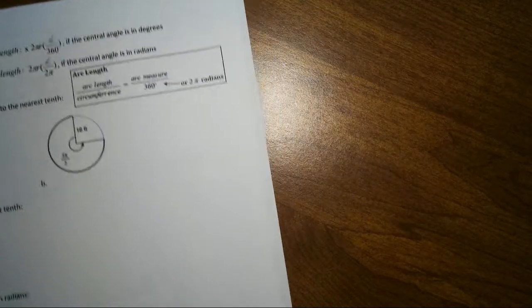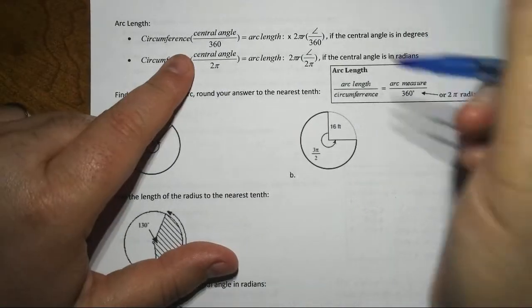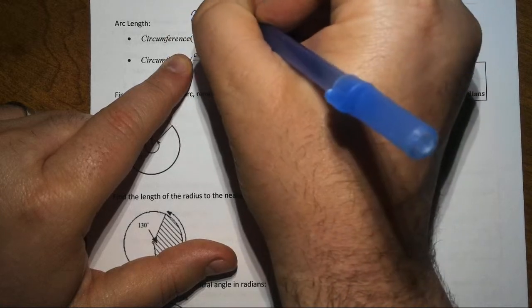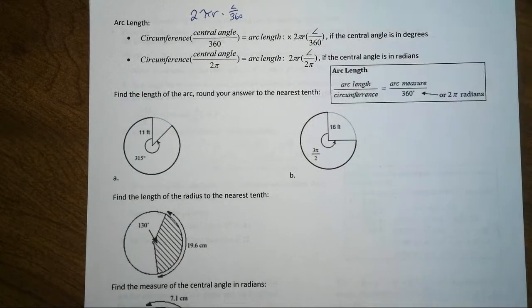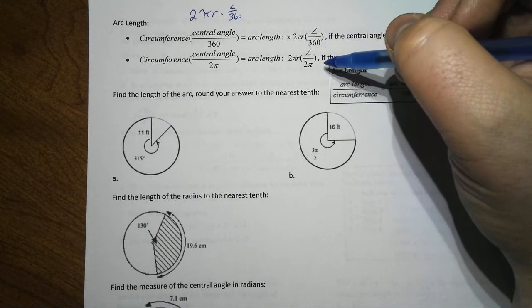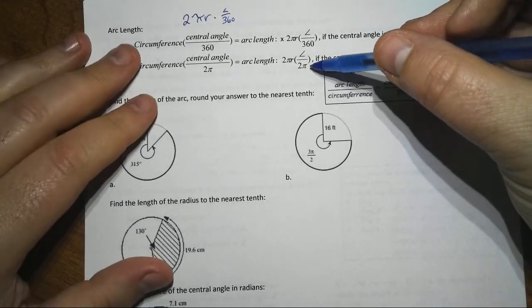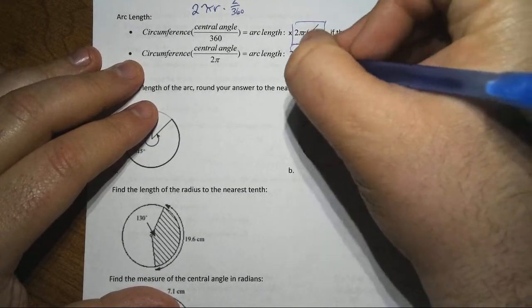And last but not least, our favorite topic of the year, arc length and areas of sectors. All right, I kind of looked this up a little bit. So the formula we were using was circumference, so it's 2 pi r times the angle over 360. And if we're doing radians, instead of doing angle over 360, it's over 2 pi, okay? So that's essentially the formula we're using. This one is in degrees, this one's in radians.